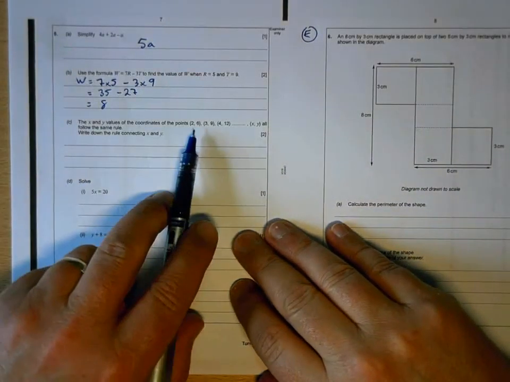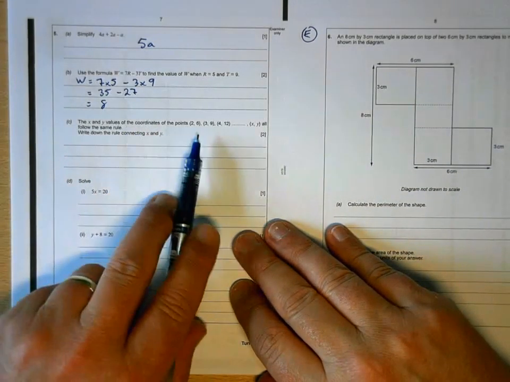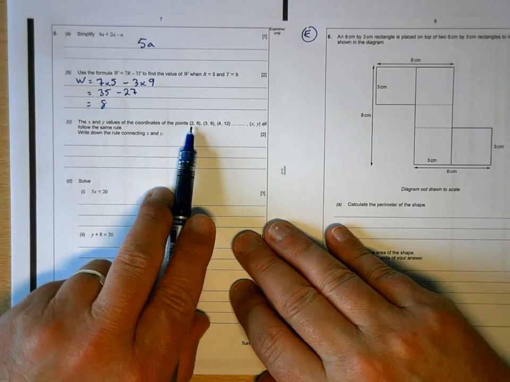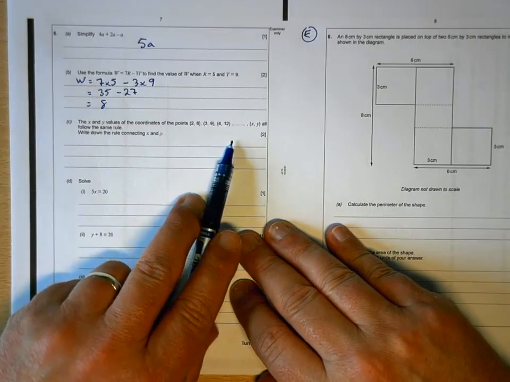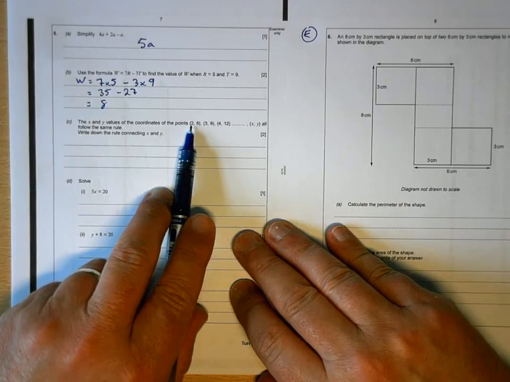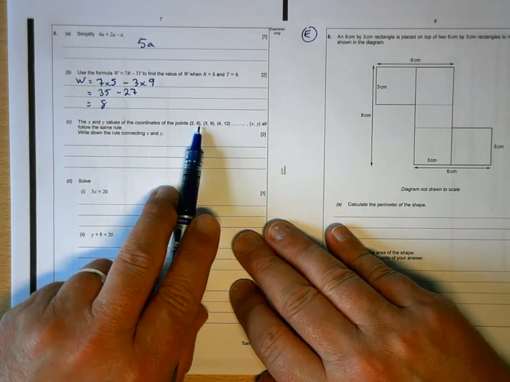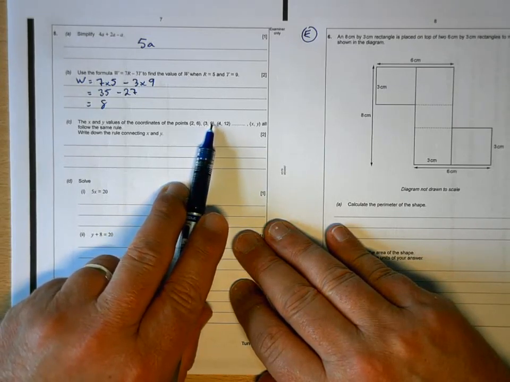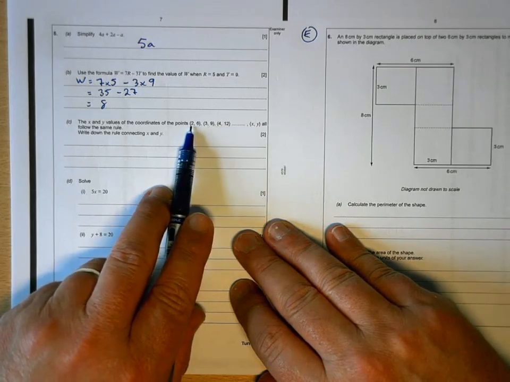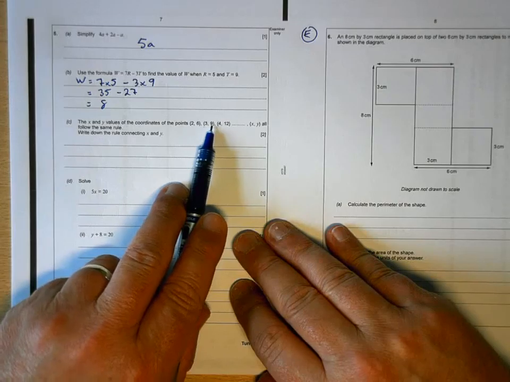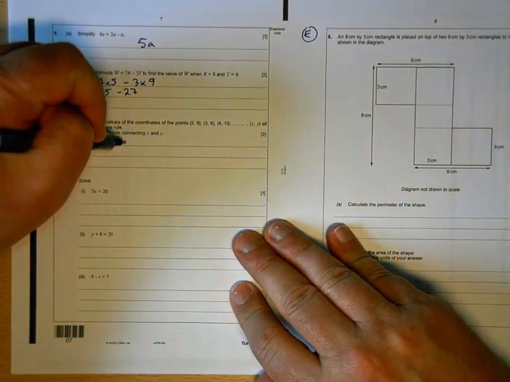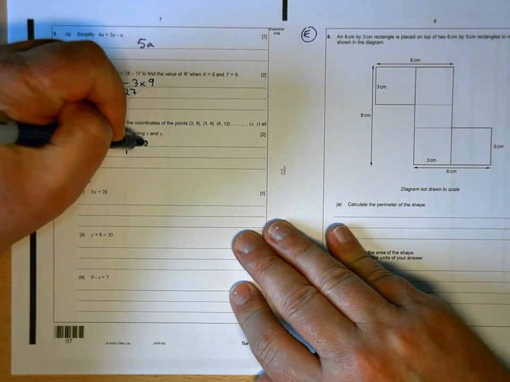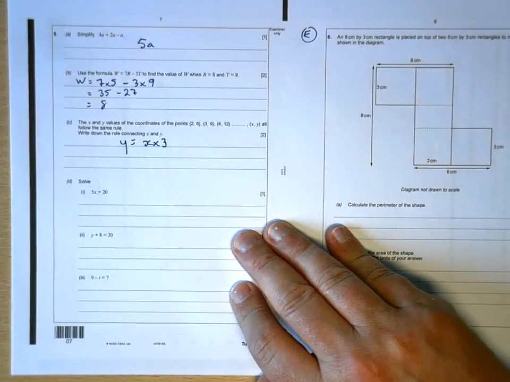So with this question, what you're doing is you're looking to find out what you've done to the first number to make the second number, and the rule has to be the same for each. So I'm adding 4 to get that, but if I add 4 to that, it doesn't give me 9. So I'm then going to try times by 3. 2 3s are 6, 3 3s are 9, 4 3s are 12. So to get y, I'm going to do x times 3.